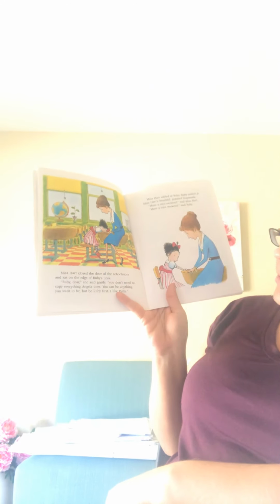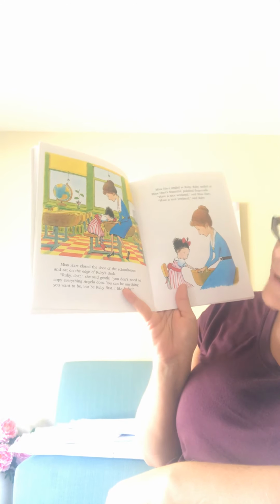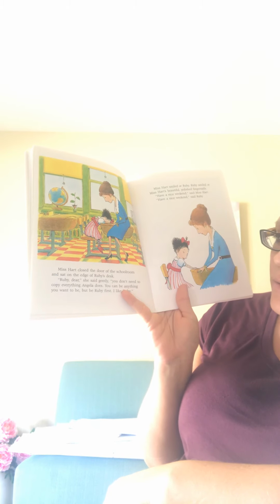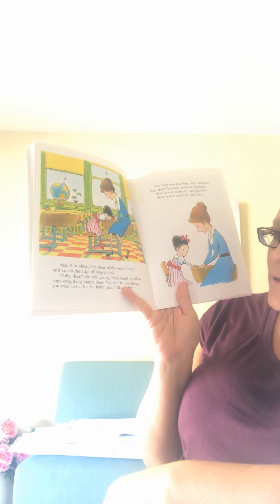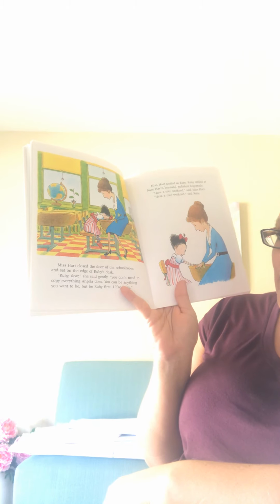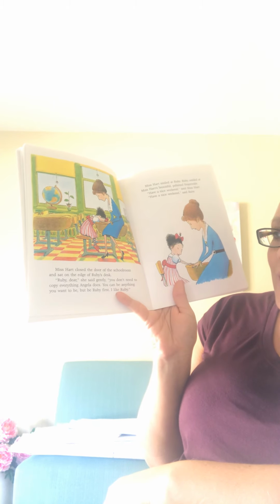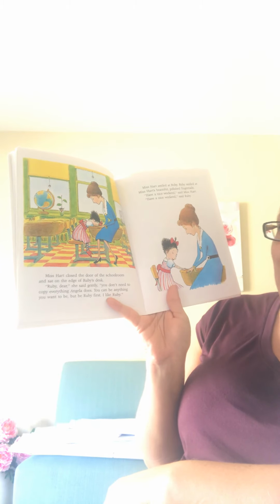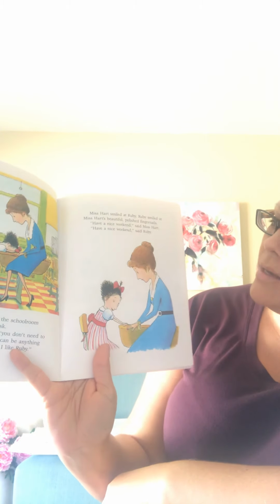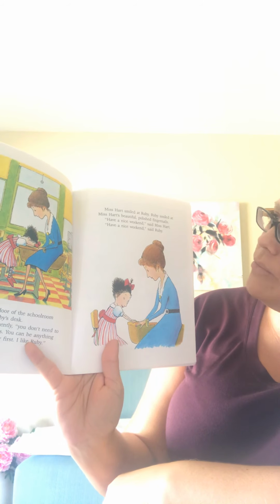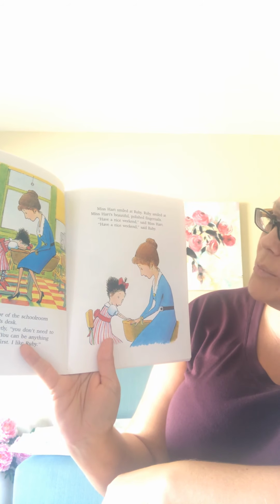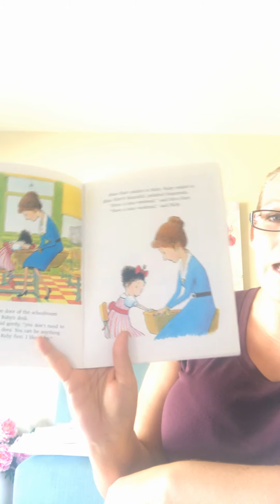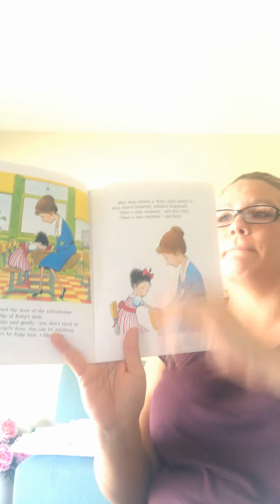Miss Hart closed the door of the schoolroom and sat on the edge of Ruby's desk. Ruby, dear, she said gently, you don't need to copy everything Angela does. You can be anything you want to be, but be Ruby first. I like Ruby. Miss Hart smiled at Ruby. Ruby smiled at Miss Hart's beautiful polished fingernails. Have a nice weekend, said Miss Hart. Have a nice weekend, said Ruby.